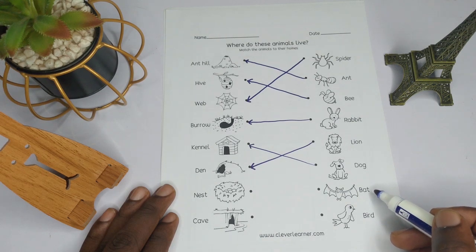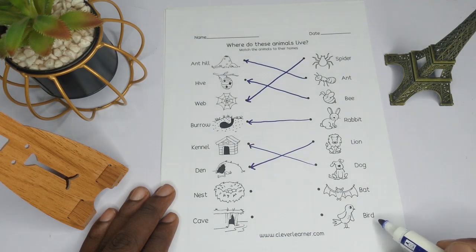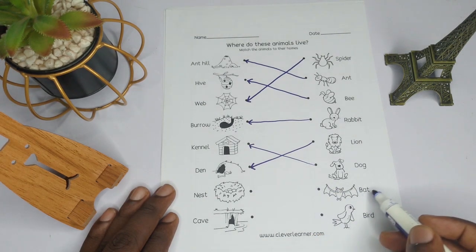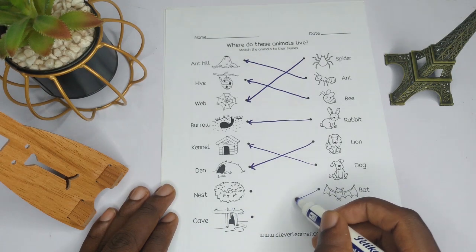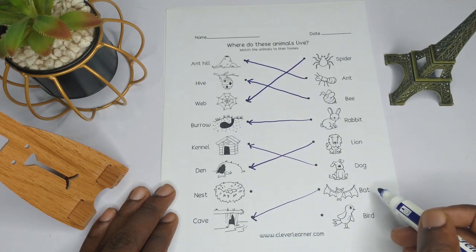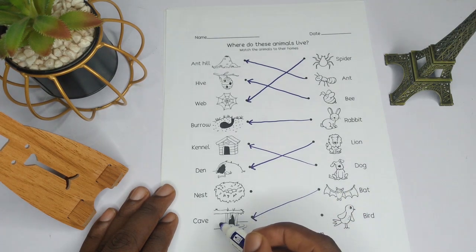Okay, so we have bat and bird. Where do bats live? Is it in a nest or a cave? Bats typically love to live in a cave, where there's darkness. So bats live in a cave. So we have bat cave.